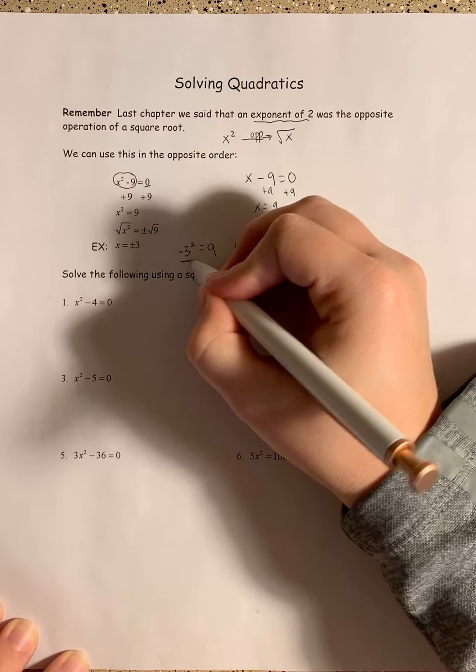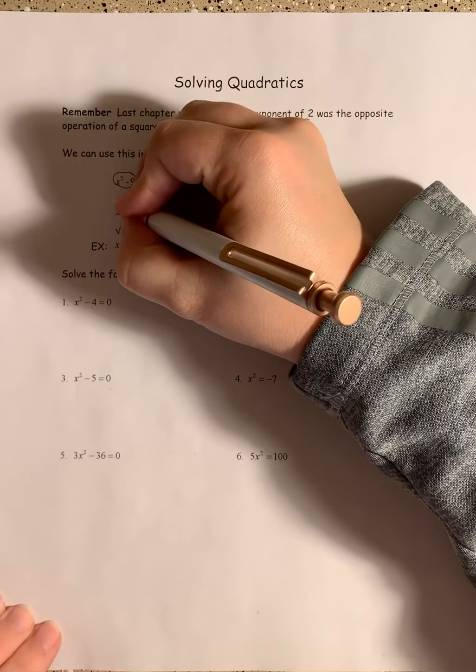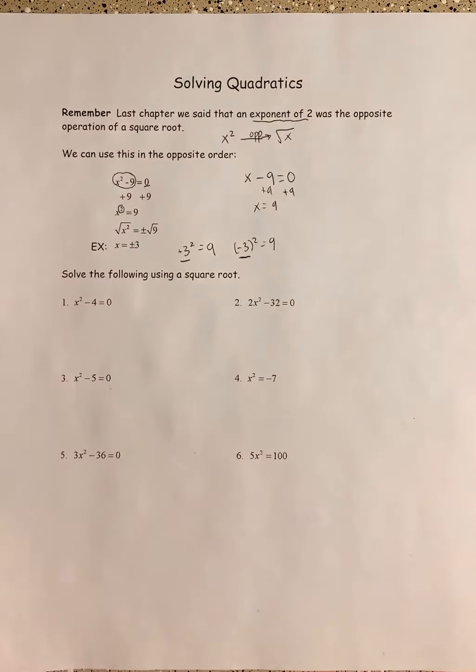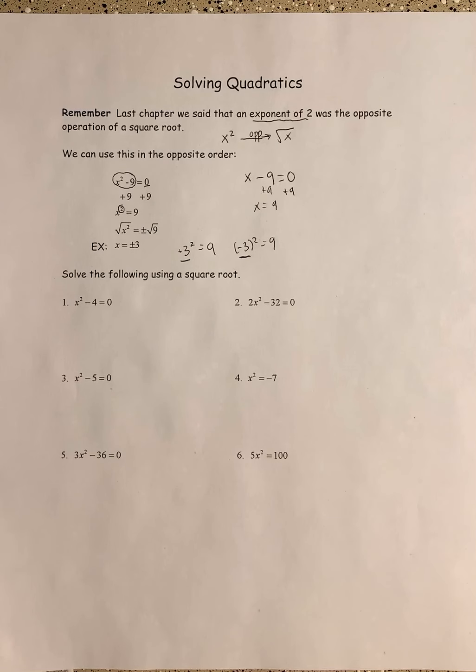So that's why you take the positive and the negative. A way to maybe remember this: because it's quadratic, whatever your exponent is, that's how many solutions or roots you should have. Since the exponent is a 2, you should have 2 answers, a positive and a negative 3. So that's what this little plus and minus thing is, guys.